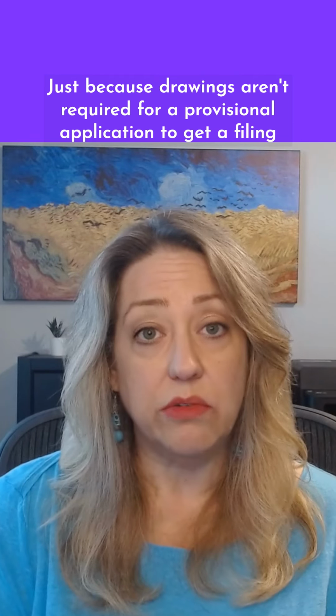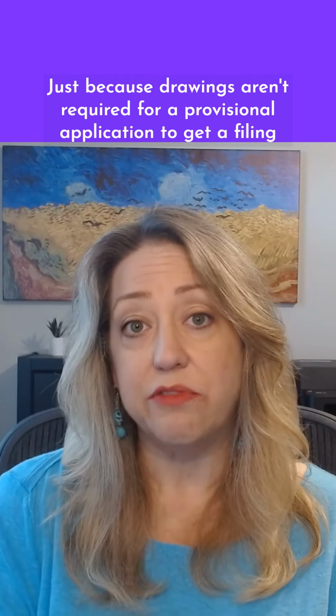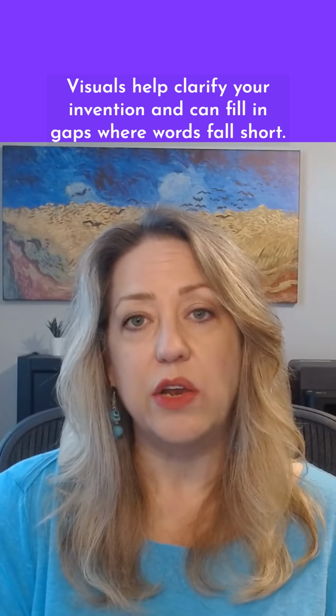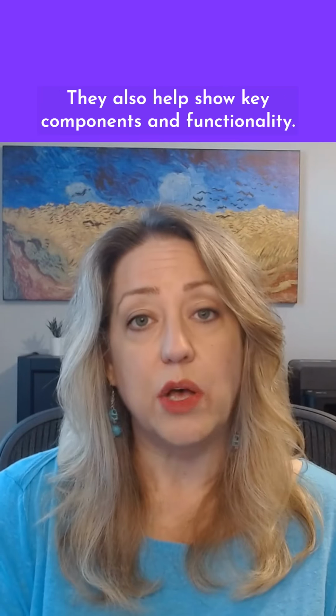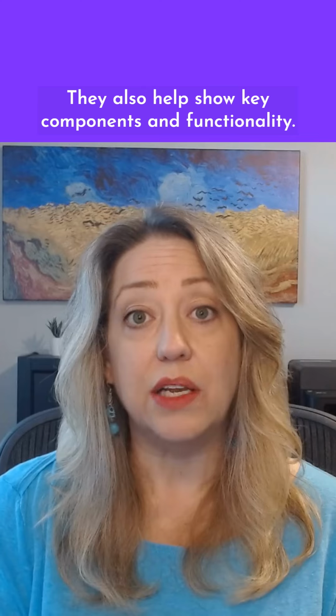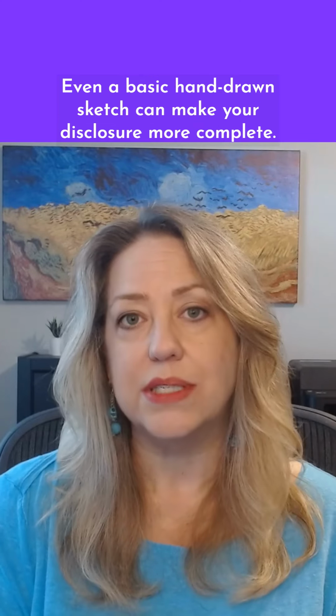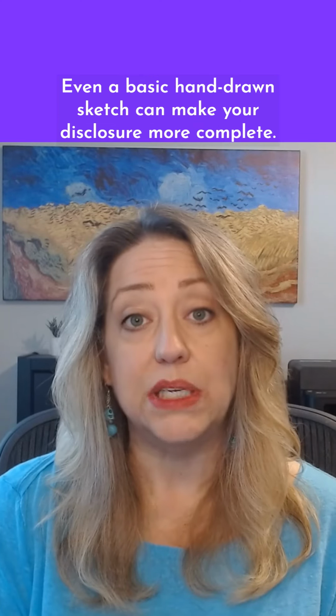Just because drawings aren't required for a provisional application to get a filing date doesn't mean they can't make or break your non-provisional application. Why does this matter? Visuals help clarify your invention and can fill in gaps where words fall short. They also help show key components and functionality. Even a basic hand-drawn sketch can make your disclosure more complete.